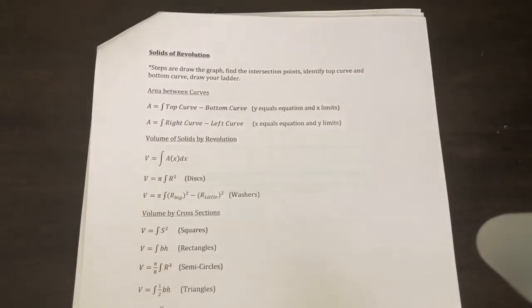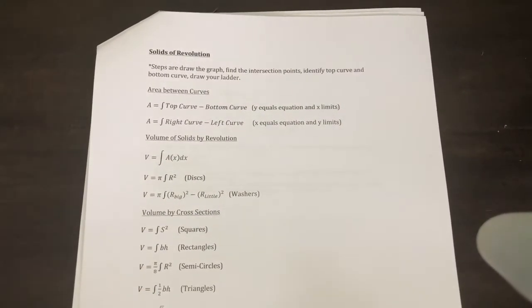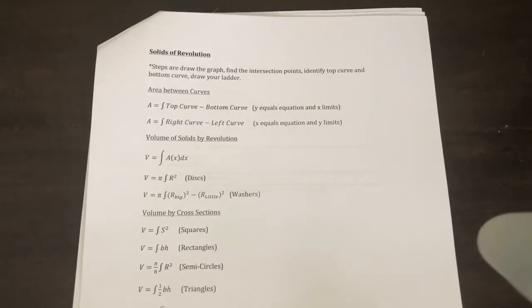Okay, so the last section we're going to do with integration set number 3 is solids of revolution. Remember that if you're finding solid revolution when you're doing area, your first step is to draw the graph. Second step, find your intersection points, and then identify your top curve minus bottom curve. So area between curves is top curve minus bottom curve under the integral. And if you have a sideways parabola, it's going to be x equals, and you're going to have y limits. It'll be right curve minus left curve.